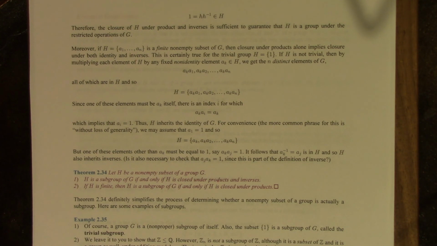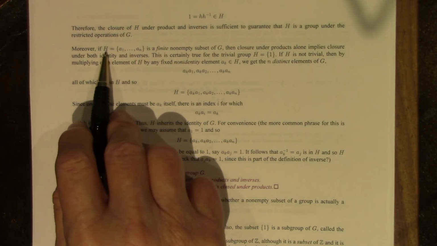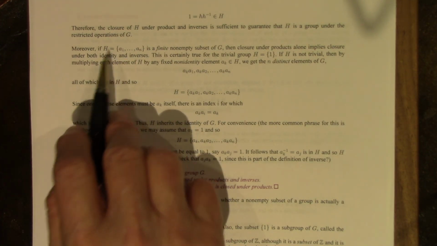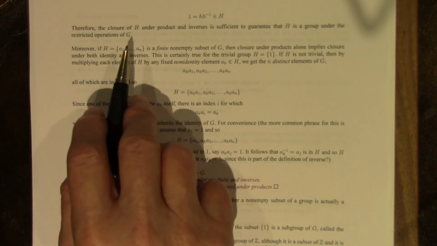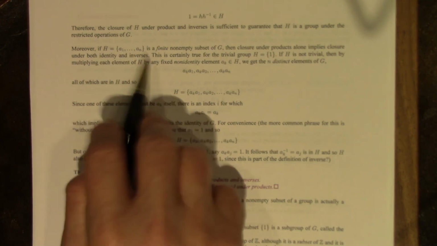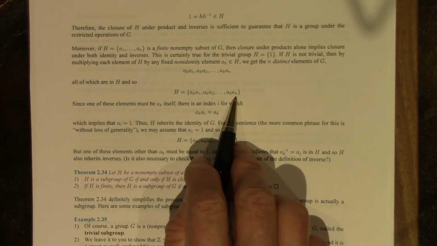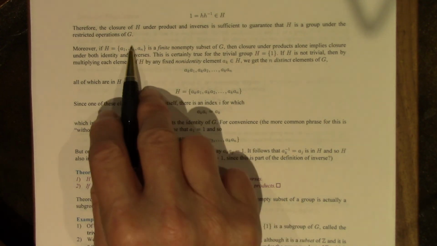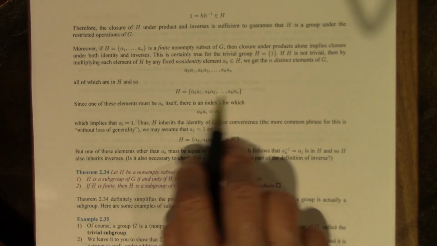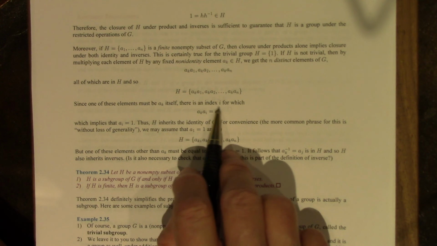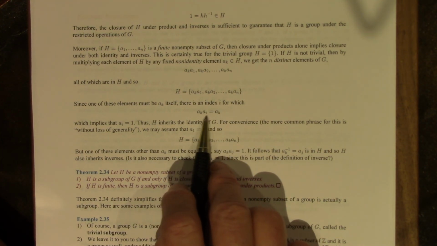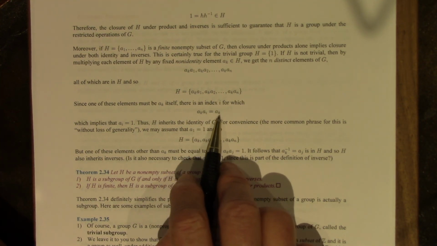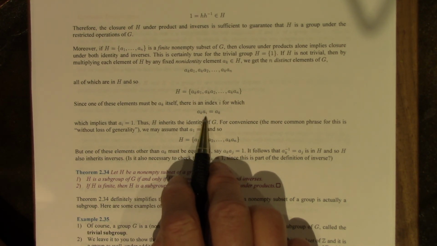So just to summarize, you can multiply all the elements in H by any element of H, and you just permute the elements. You still get the full set H. Well, one of these has to be a sub k. a sub k is in H, so it's got to be one of these products. So there's an index i for which a_k a_i is a_k. And that implies that a_i has to be 1.